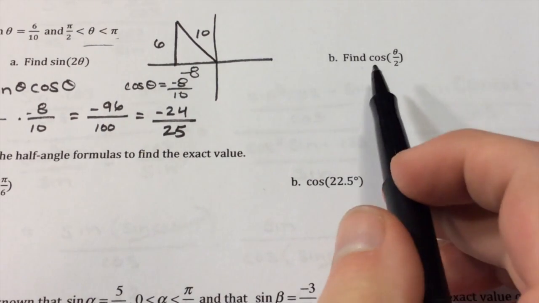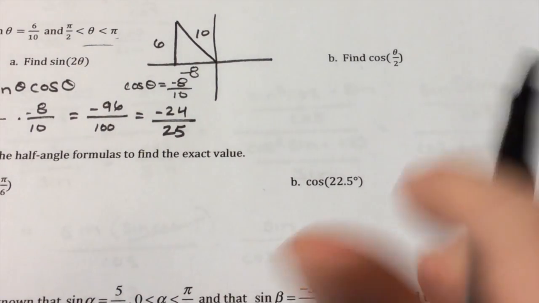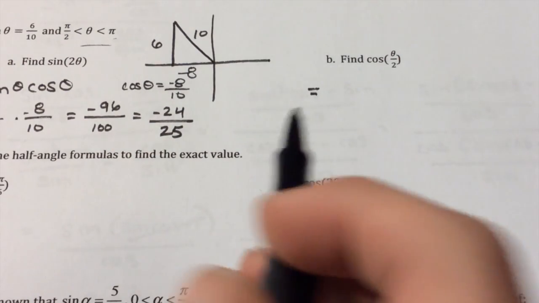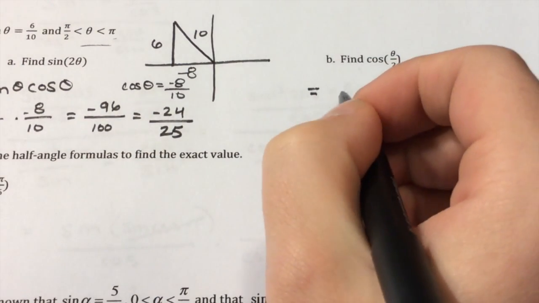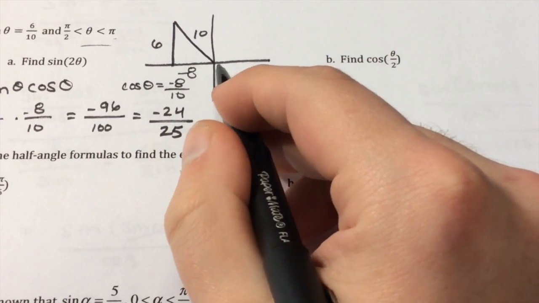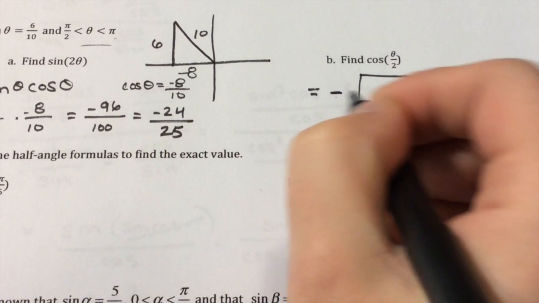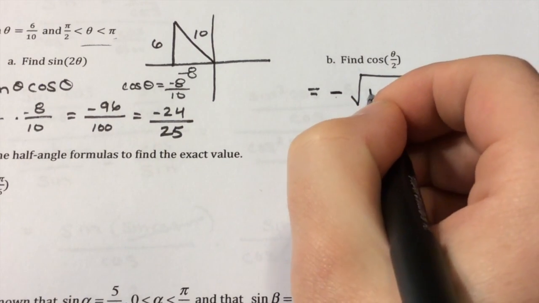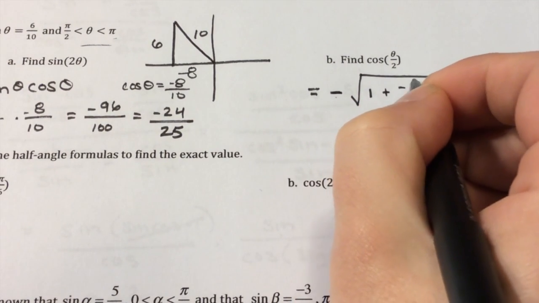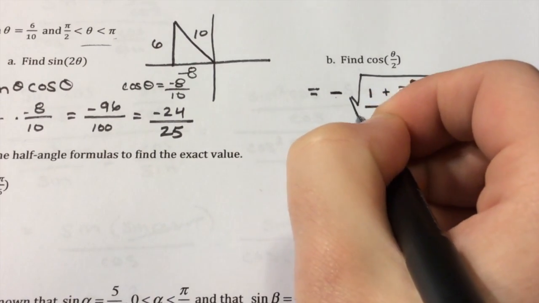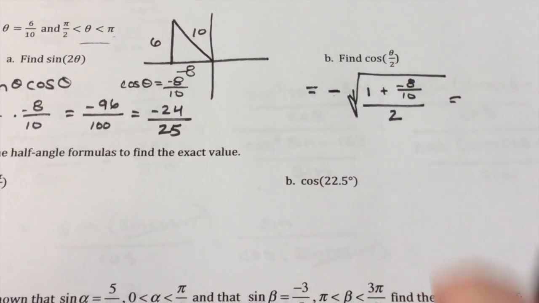Now sticking with this, finding the cosine of theta over 2, we use our formula. We look at the half angle formula, and the formula is, since this is in the second quadrant, cosine's negative, so that's the negative square root of 1 plus negative 8 tenths all over 2. It's a whole square root. So now it's just simplifying.